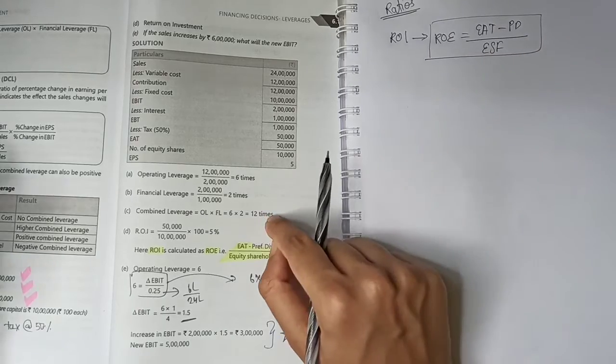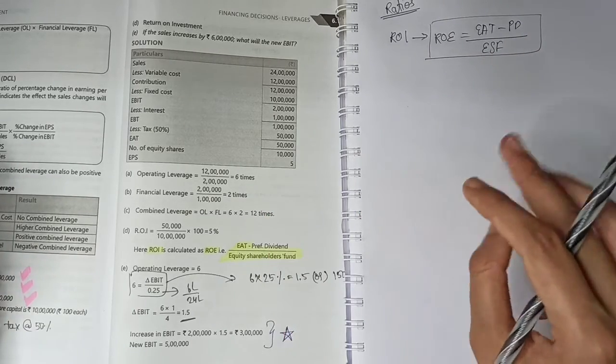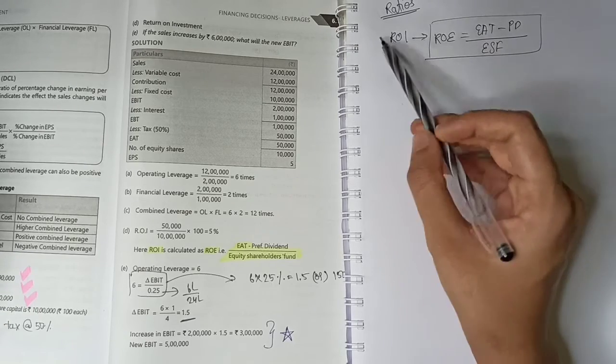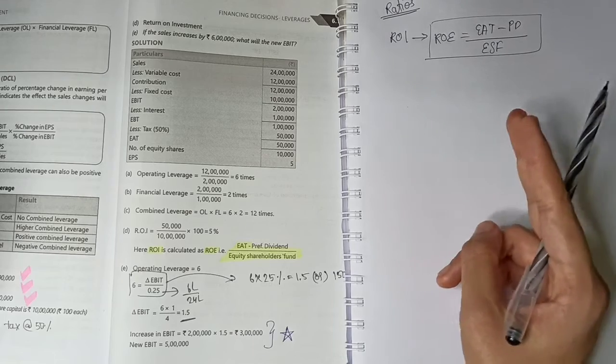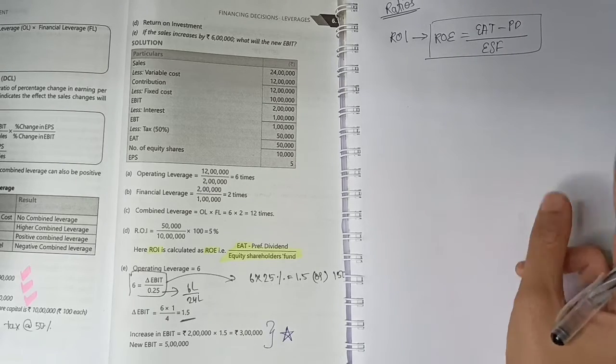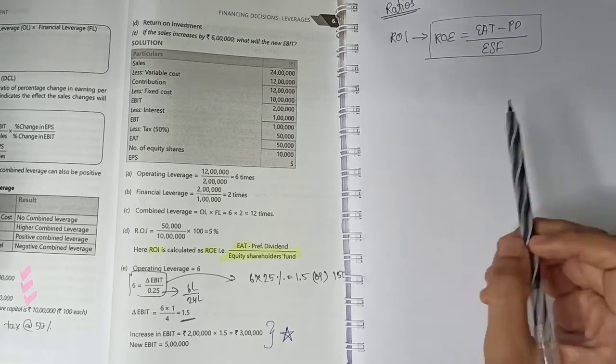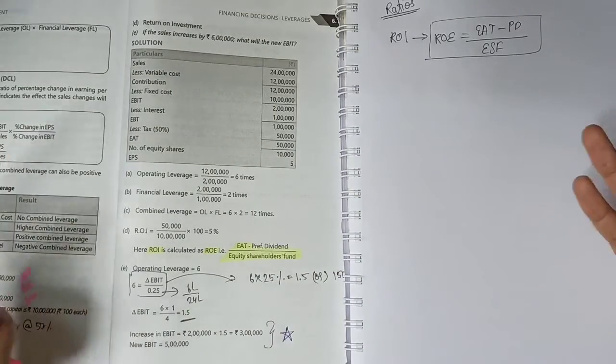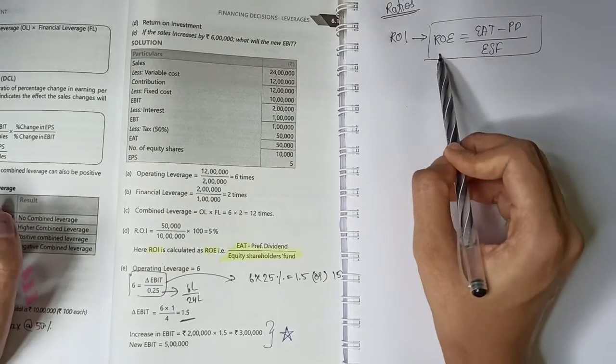Okay, so in leverages chapter, there are actually 3 formulas which are used frequently. One is this ROI formula, and the next is the total assets formula, and the third formula is of PV ratio. Okay, after we complete this sum, I will tell you the other 2 formulas also. So this is the ROE formula.